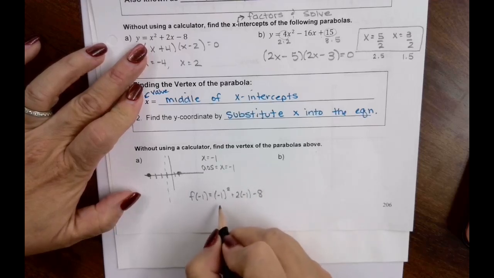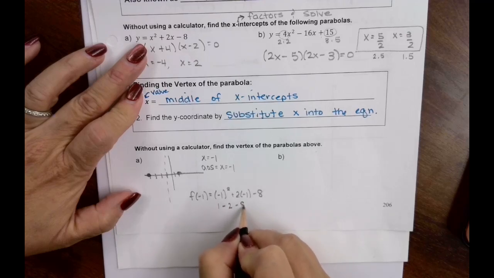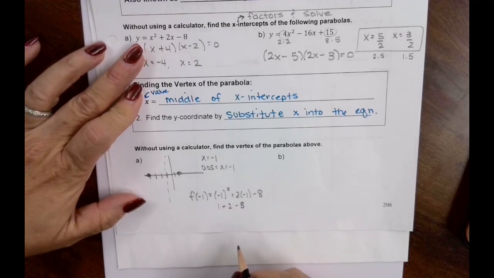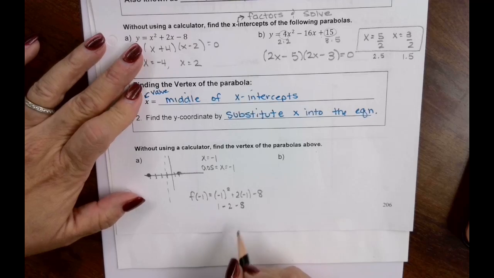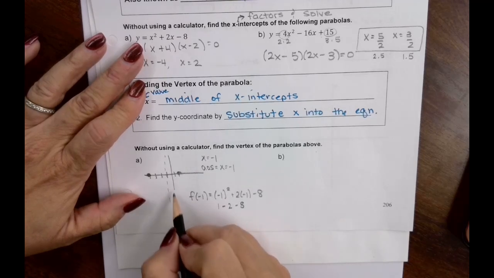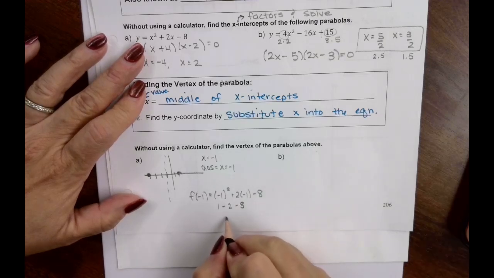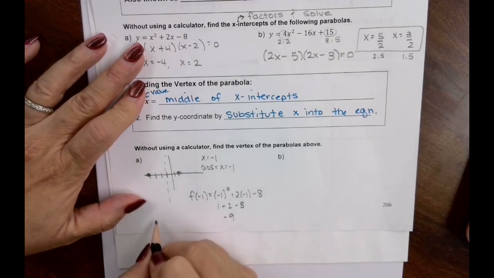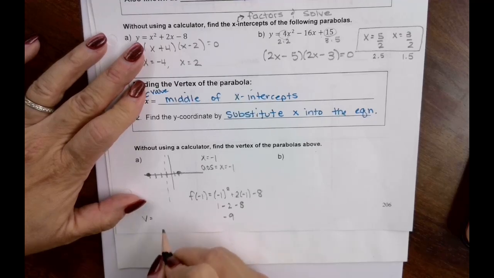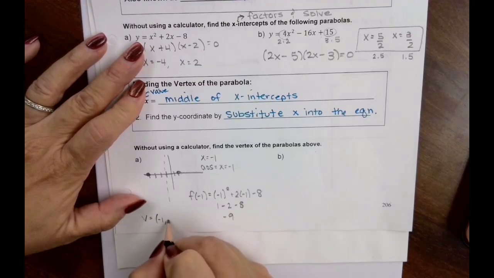Remember, in parentheses, so when this is squared, it's positive. So 1 minus 2 minus 8, and that value is going to be -9. So my vertex happens at (-1, -9).